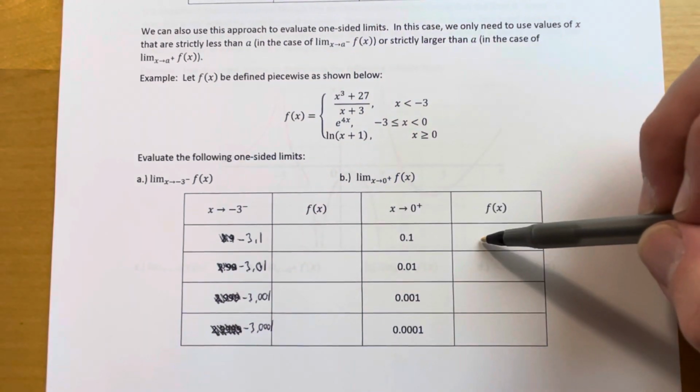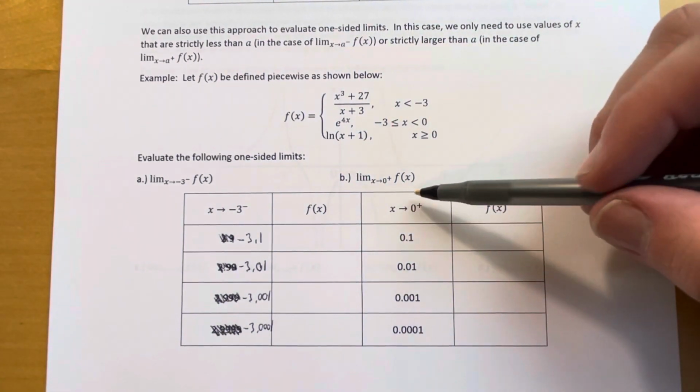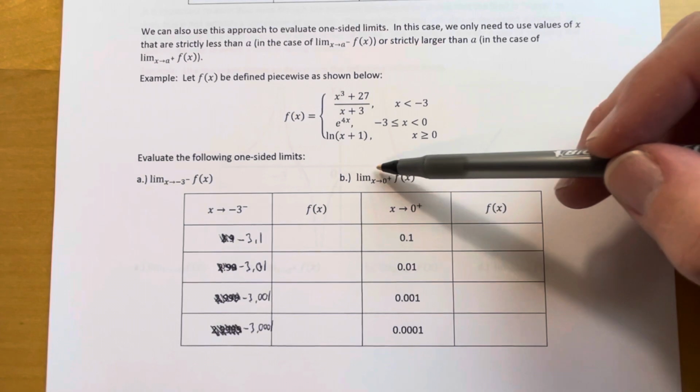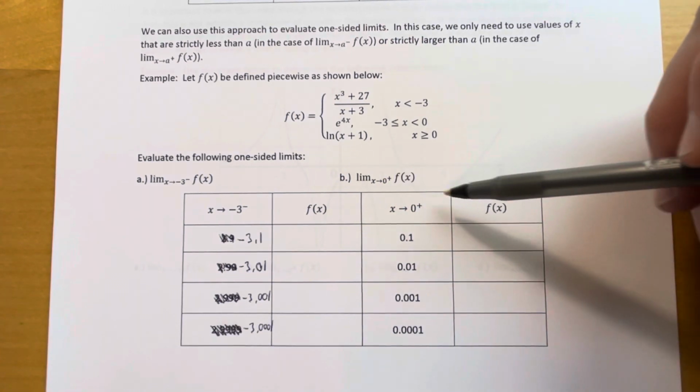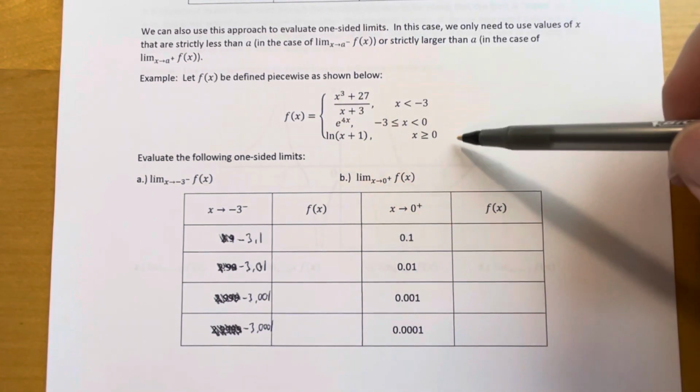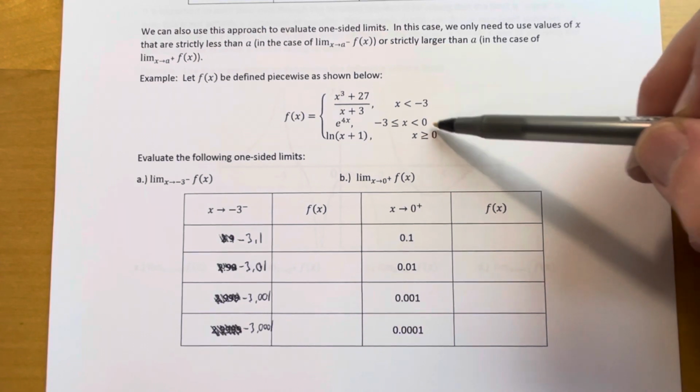Let's come over to this one so I can return to this one in a moment. In this case, we're approaching 0 from the positive direction. So if I look at f of x, where is 0? I see 0 appearing in a couple of different intervals here.